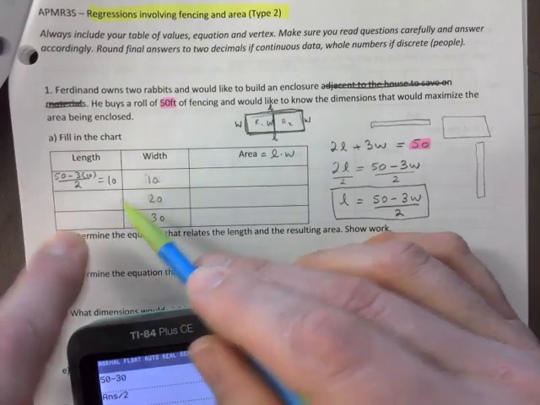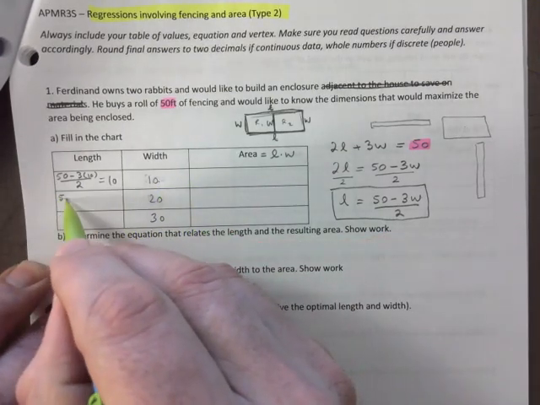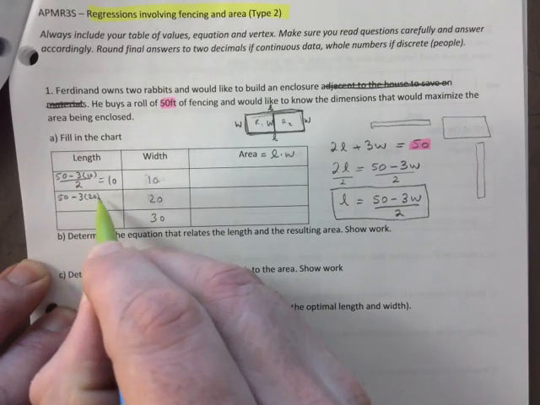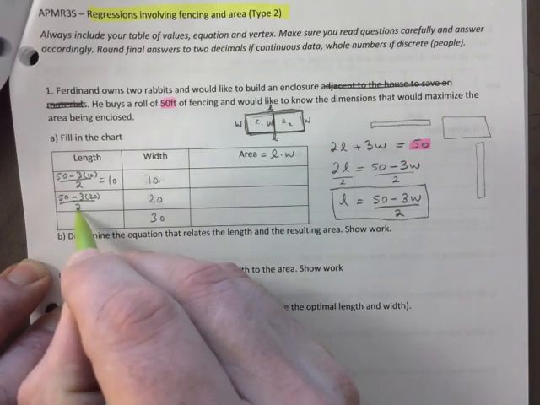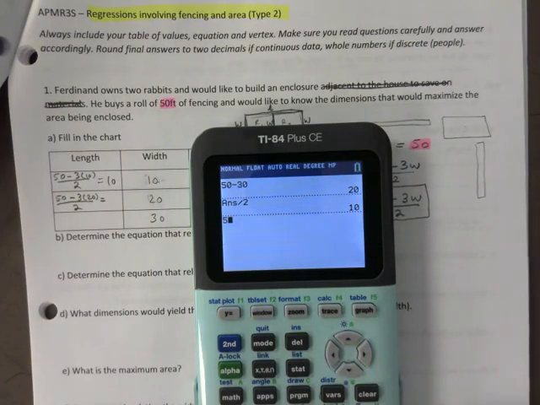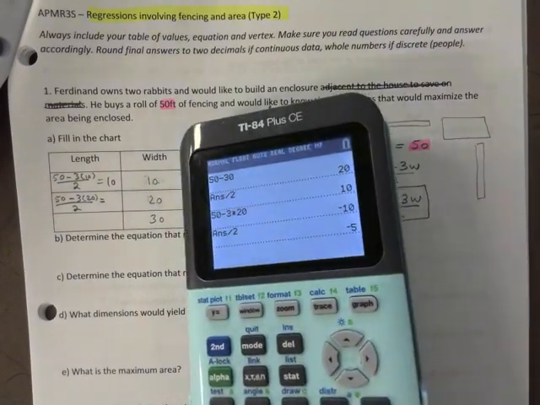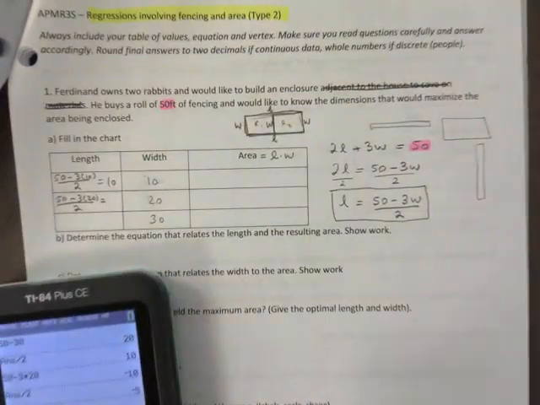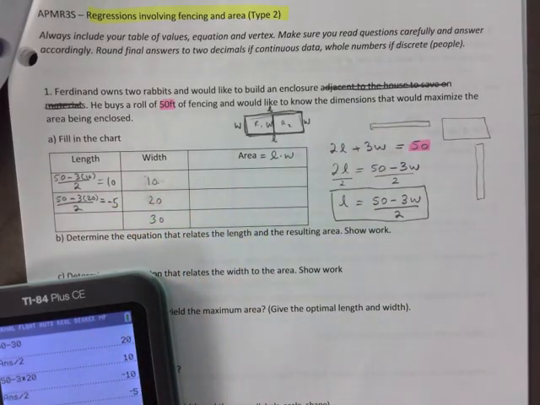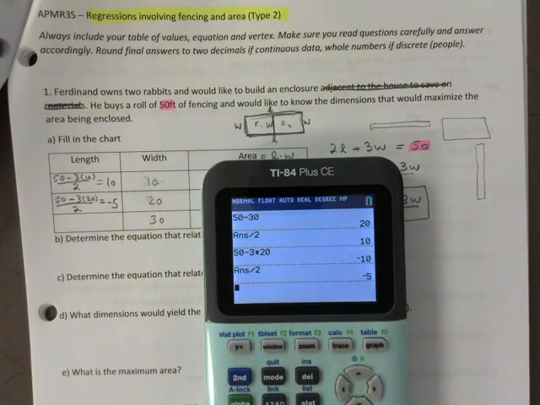Let's do it one more time for this one. 50 minus 3 times 20 over 2. I like this one because it's going to give you a negative. 50 minus 3 times 20, that's negative 10. Divide that by 2, you get negative 5. It's not a problem, you'll see. It's weird to have a negative in these situations, but it's fine. It's still going to work for what we're doing.